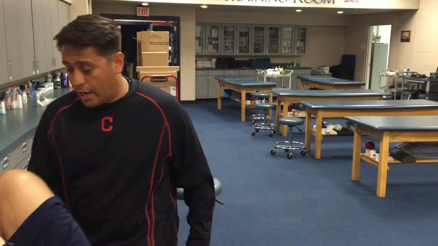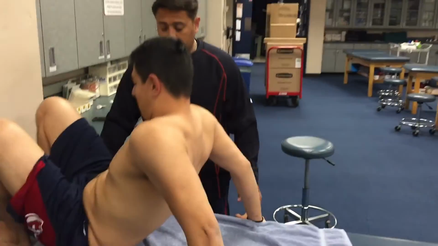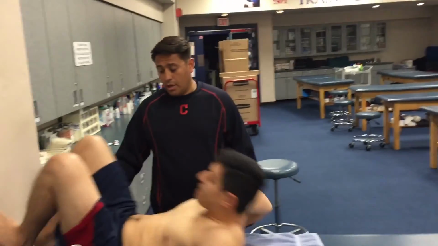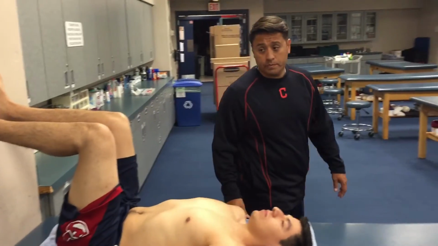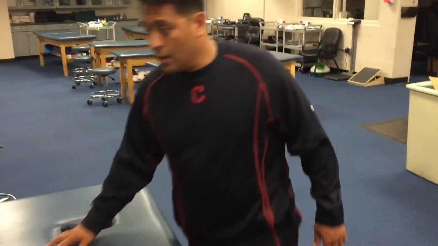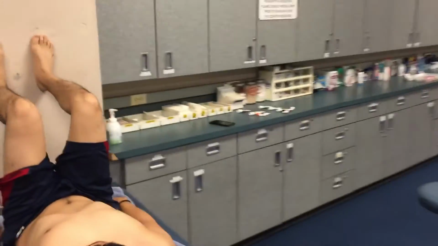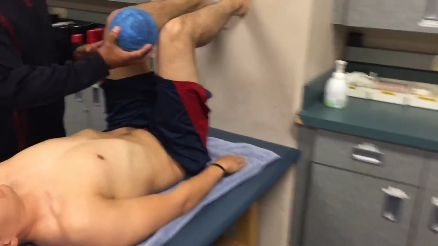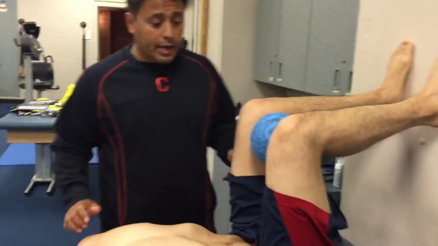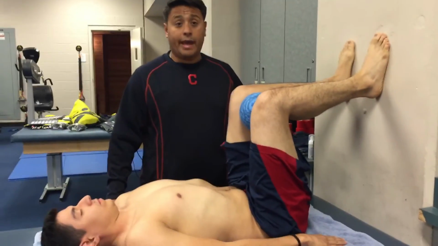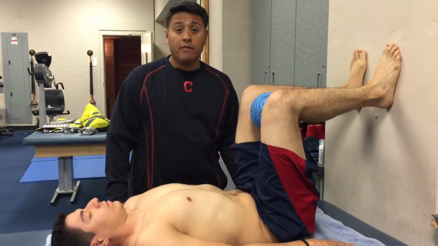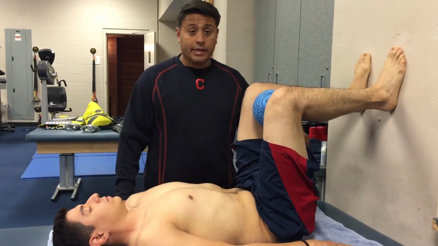So Miguel, let's get you in a 90-90 position. We call this our 90-90 position relocation test here. Basically just introducing him to the 90-90 position of PRI. We have the patient supine. They're at 90 degrees here. What he's going to do is contract his hamstring. He's going to do a little bit of a pelvic tilt here. He's going to tighten his hamstrings.